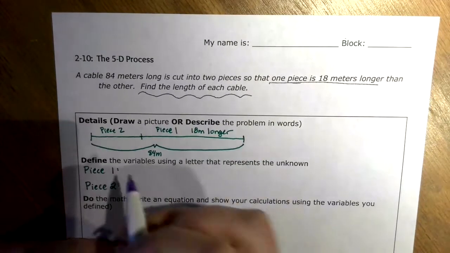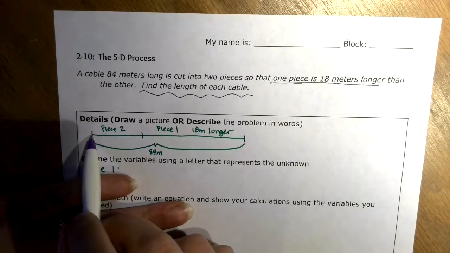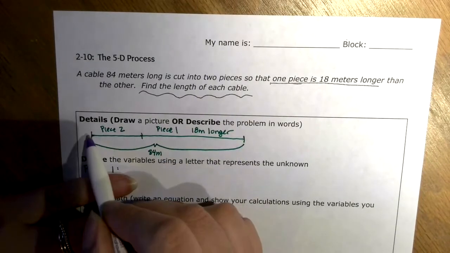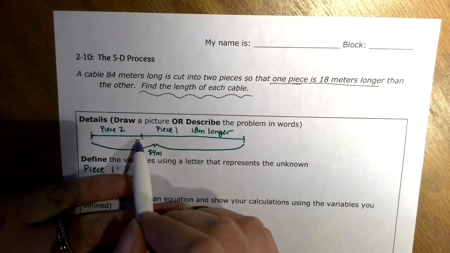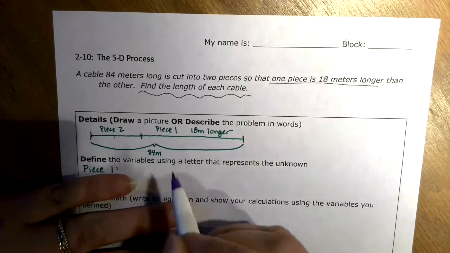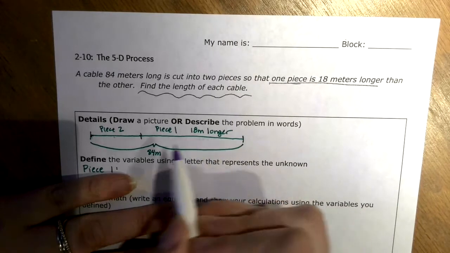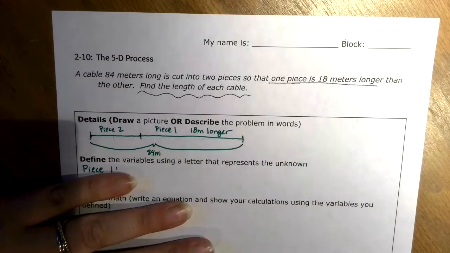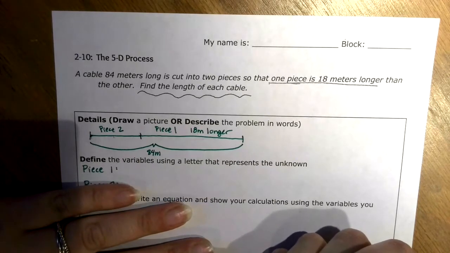Okay, so the first thing is to draw or describe. So I already kind of started by drawing a picture here. I drew my cable and I drew the little pieces here. Piece 1 and piece 2. I did kind of label them backwards because I had drawn this already and I saw that this part was 18 meters longer, so sorry, that became piece 1. 18 meters longer, and then for the total, we know that the total was 84 meters altogether. So that's what I drew for my picture.